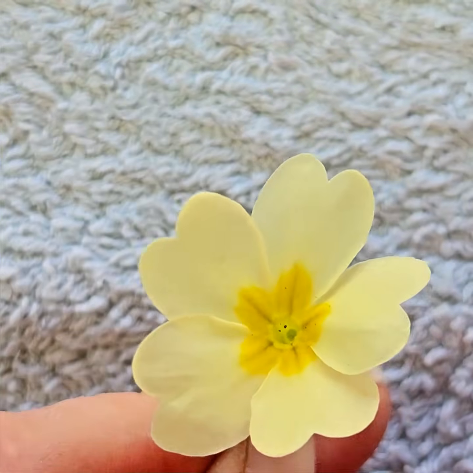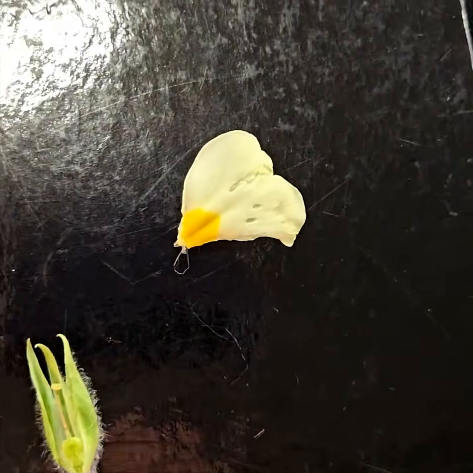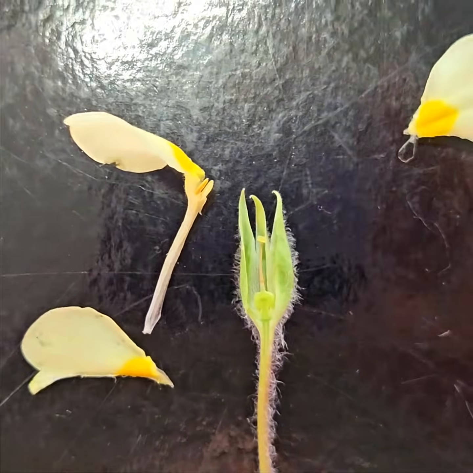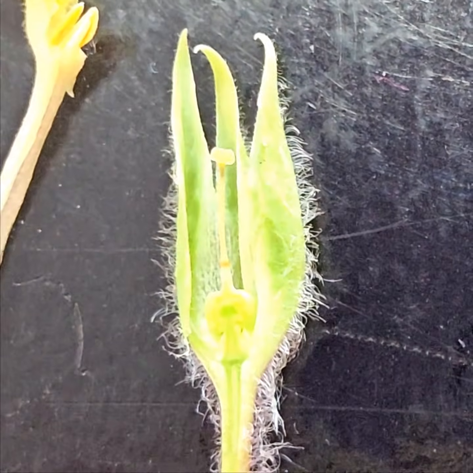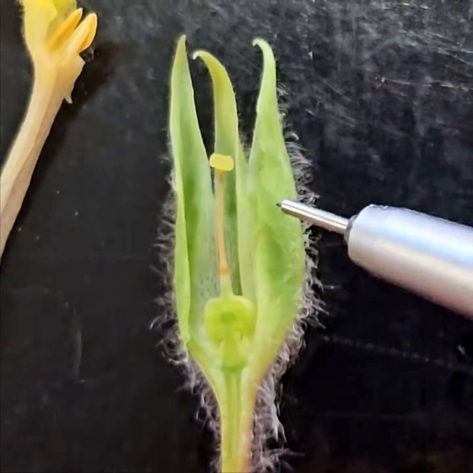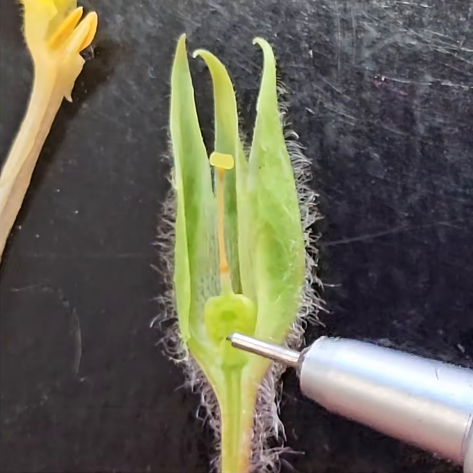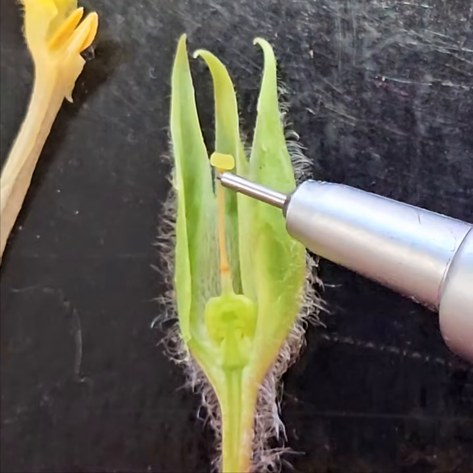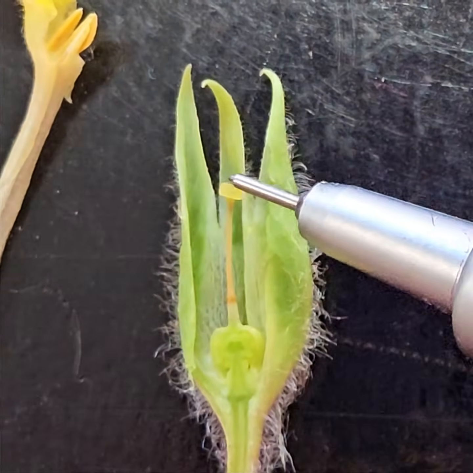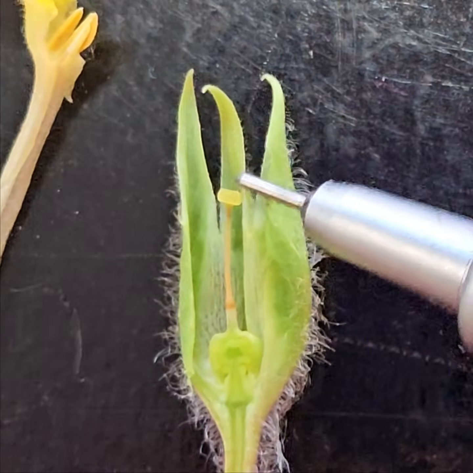If we cut one open to look for the structures inside, I made a bit of a pig's ear of this actually, but if we look in here, I've taken the flower off. Here you've got the calyx, and here you've got the ovary. Coming up there is the style, and there's the sticky stigma at the top.